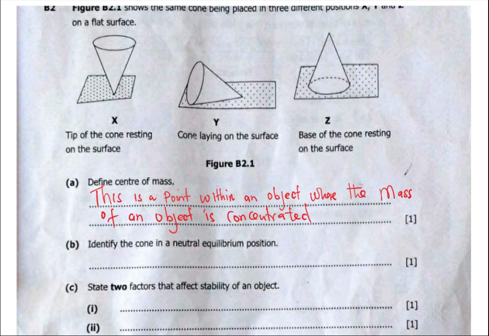So what does this mean, this center of mass thing? What this means is that at this particular point within this object, the object would balance perfectly if it is supported only at that particular point. So if we support the body at that particular point, it will balance perfectly. That's the center of mass.